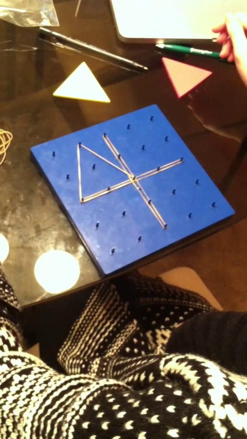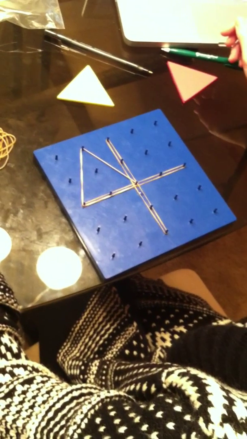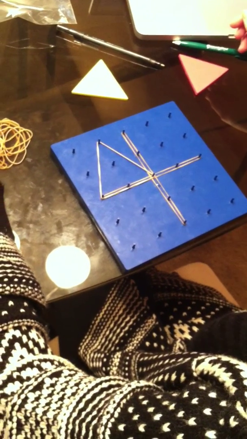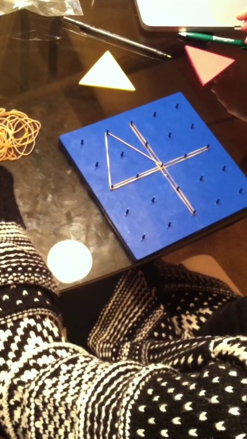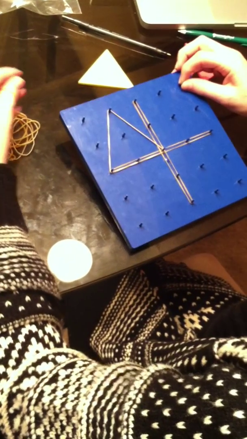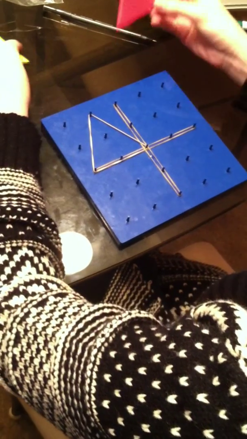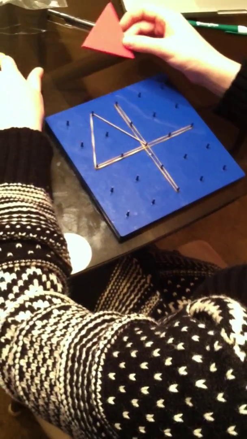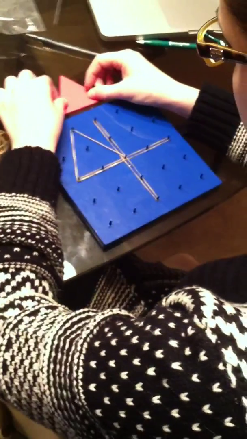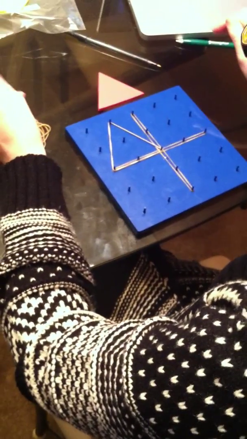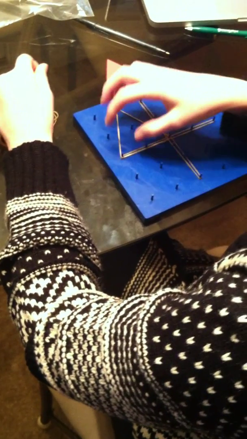Okay, this is Taylor Atkins again, and now I'm going to demonstrate translations, rotations, and reflections using concrete models. I'm going to use geoboards with some rubber bands, and I'm also going to use a pattern block just so you have more of a concrete object to look at to help you tell the difference between the three.